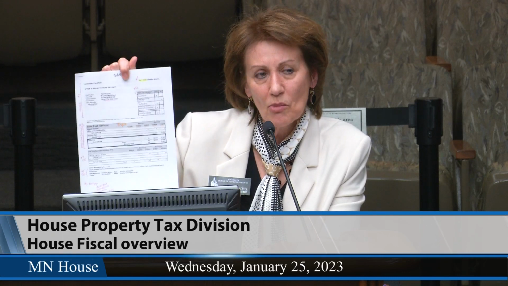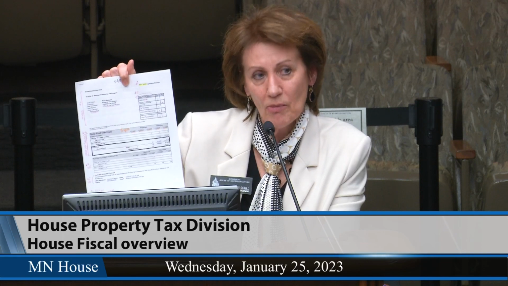The fiscal note is used in most other fiscal committees. And so it also is divided into sections. You have a header section that will give not only the bill number and version, it will provide who's the author, the date, and this one in particular has more than one agency impacted.